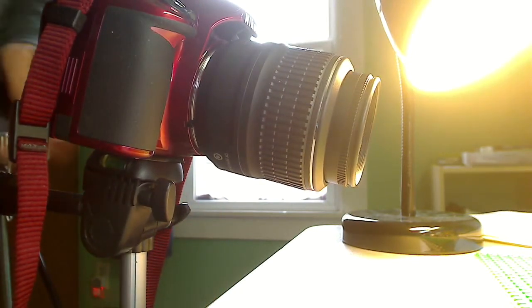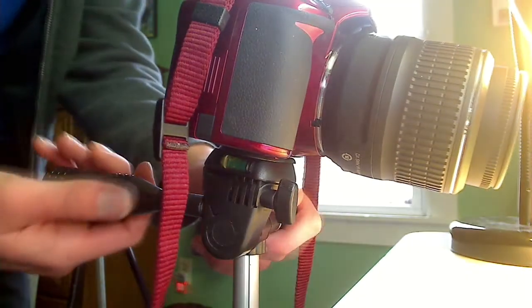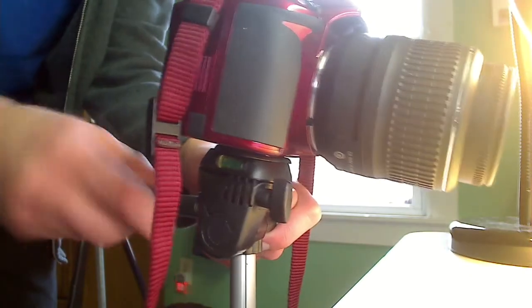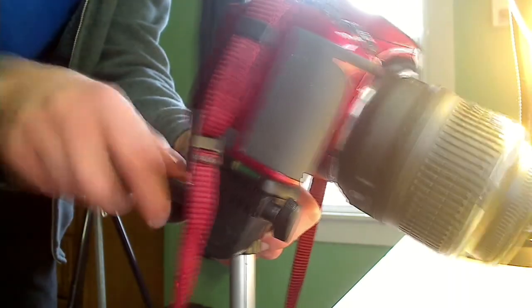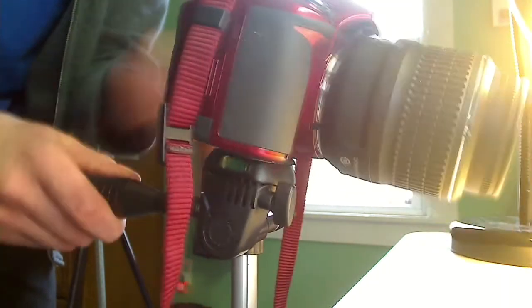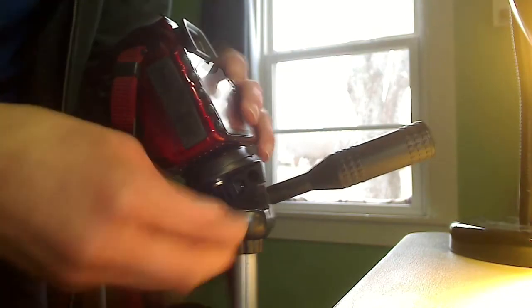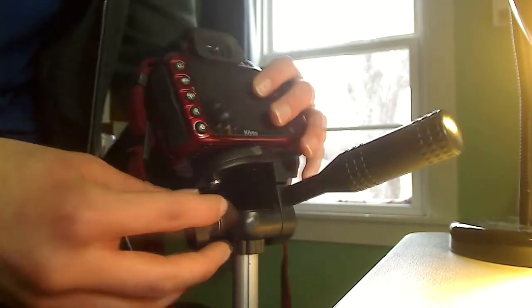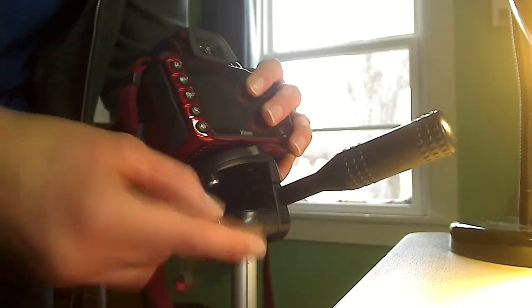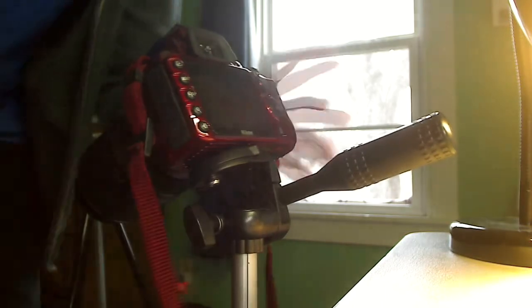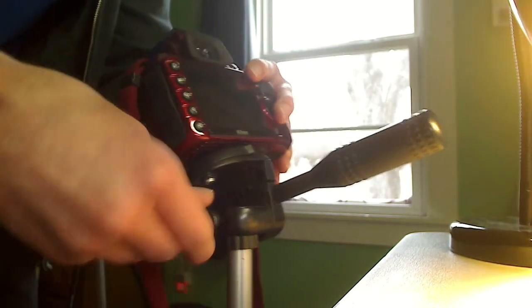Adjusting your tripod is easy. This knob here makes it go up and down. Loosening the knob makes the up and down looser, and tightening it stops it. This other knob on the other side, right here, makes it rotate left and right very easily. If you tighten it, your camera will not rotate left and right.